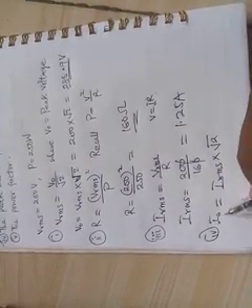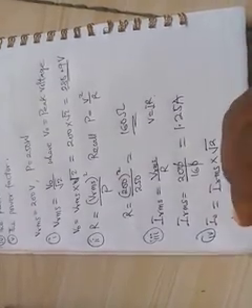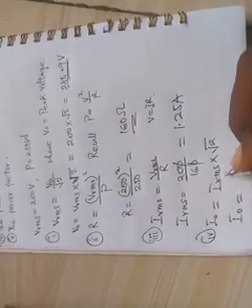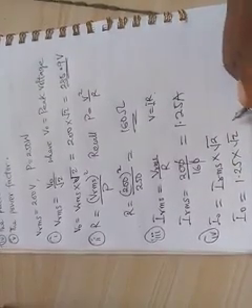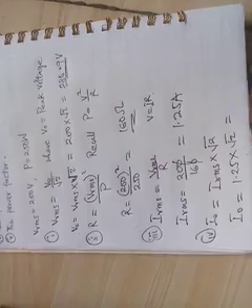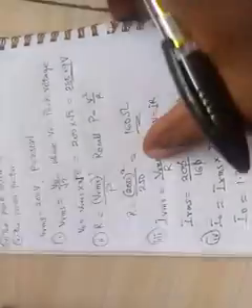So if we make I naught the subject of the formula, you cross multiply. I naught is equal to I root mean square, which is 1.25, times root 2. If we press the calculator, we'll get 1.77 ampere.